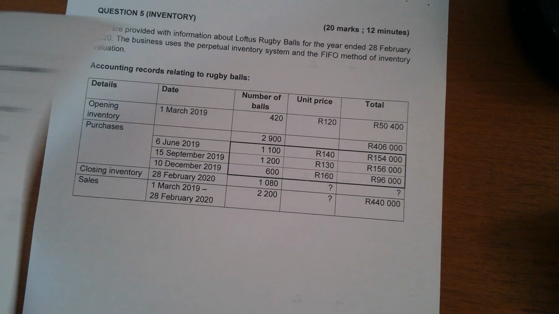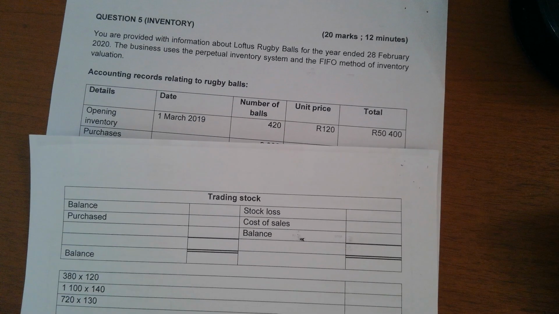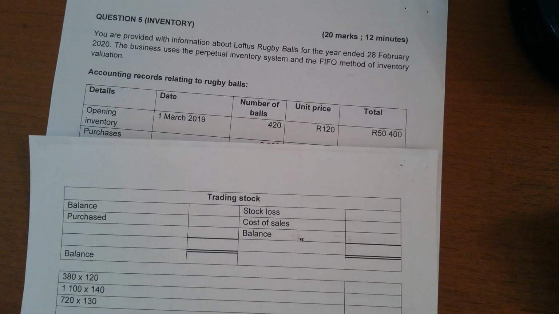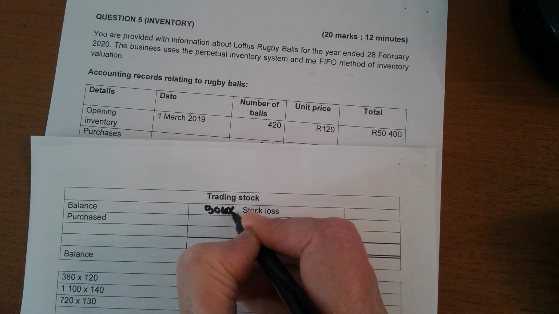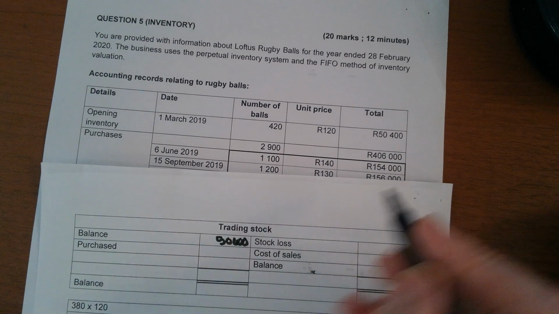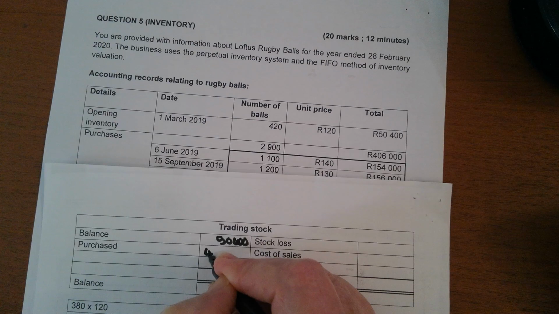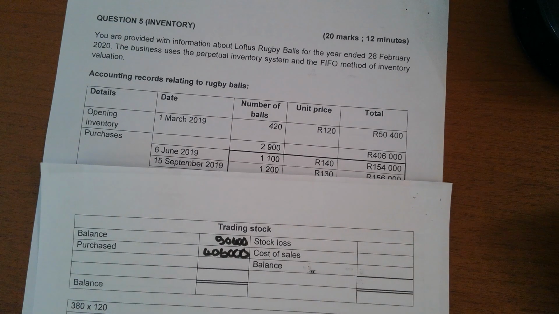Now, if we look at my trading stock account, I will start with the opening balance, and I will say at the beginning of the year, the value of the goods in the stock account was 50,400. The units that we purchased cost 406,000. So we will add 406,000.